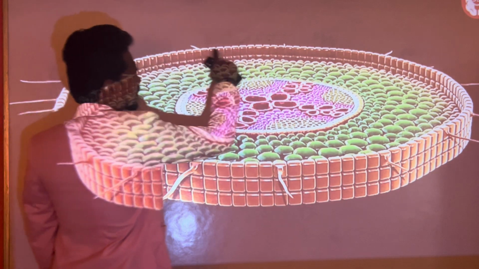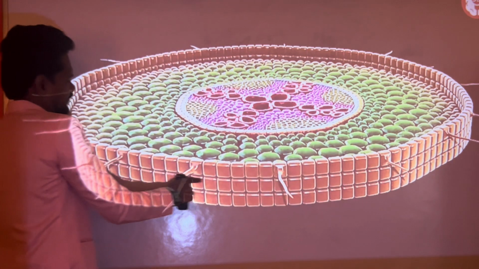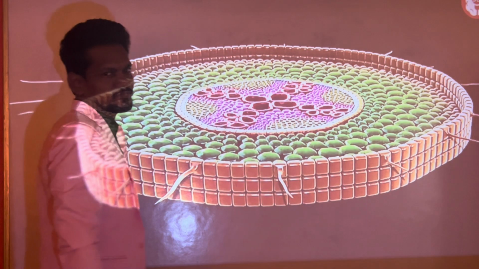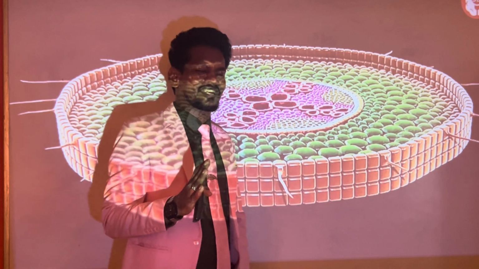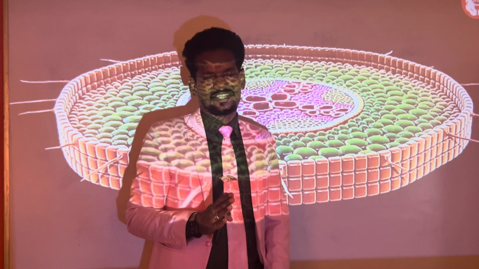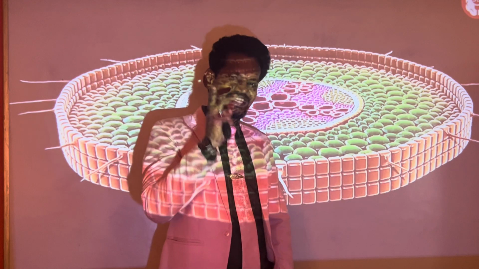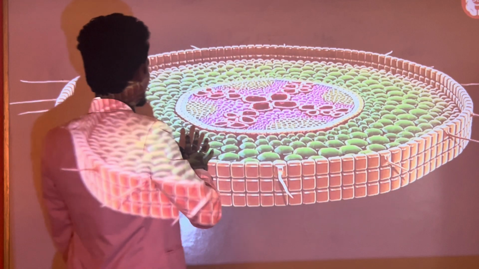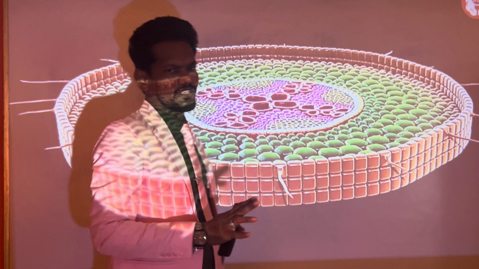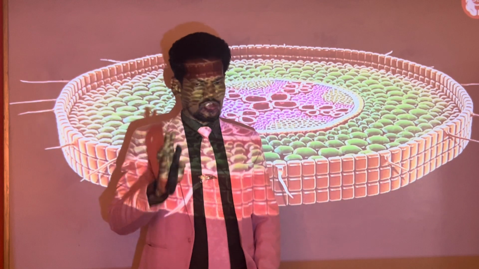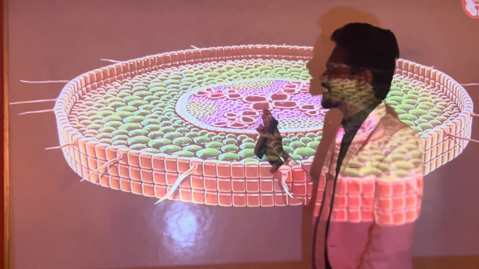And this diagram especially is a ground plan. We have two types of diagrammatic and schematic representation. One is the ground plan. The second one is the sector. So here we can observe the ground plan.